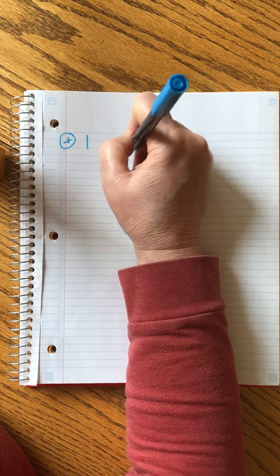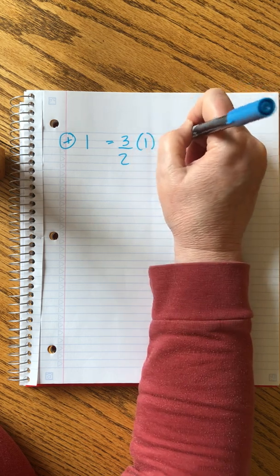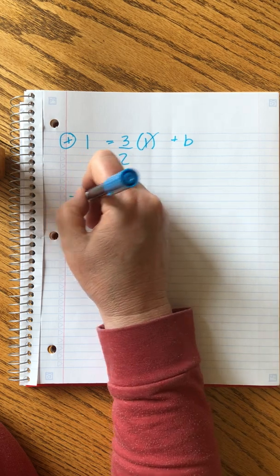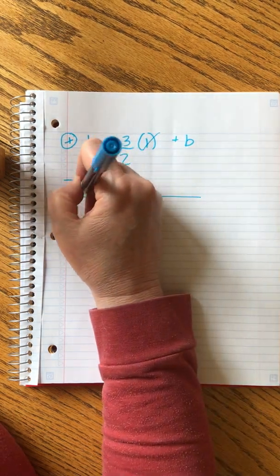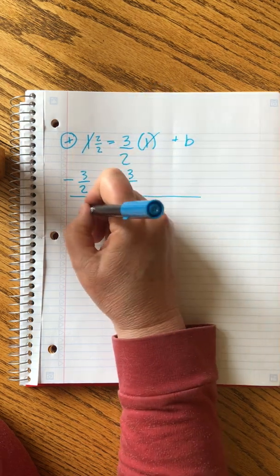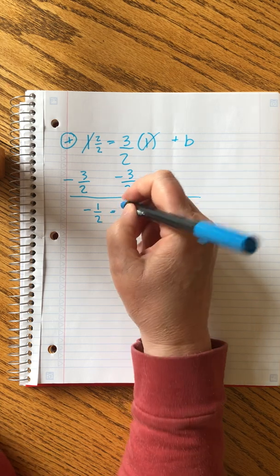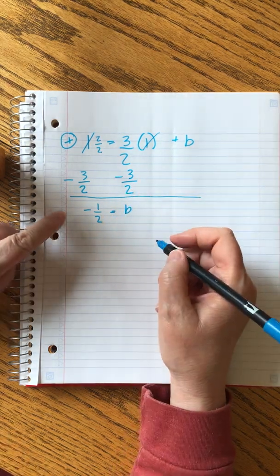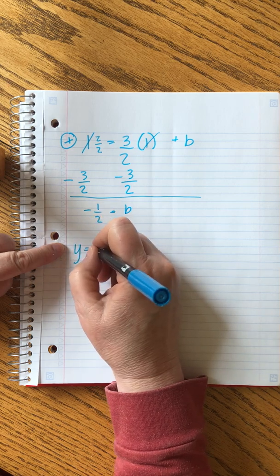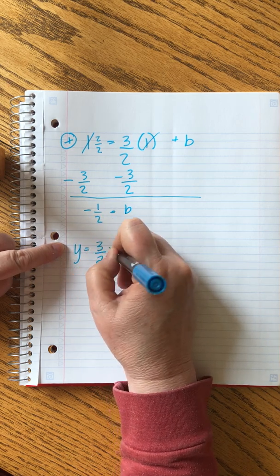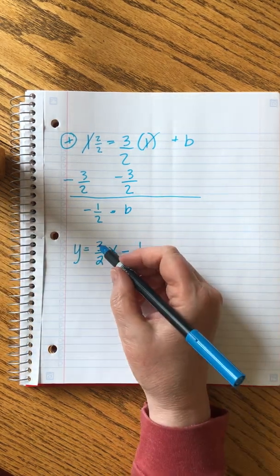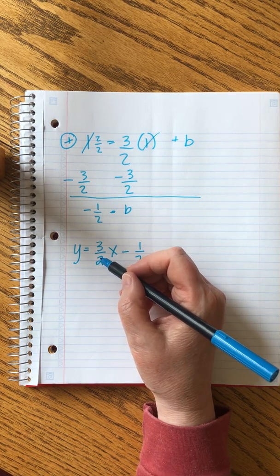1 equals 3/2 times 1 plus b. This is 3/2, so if we subtract 3/2 from both sides, it's going to cause an existential crisis here, so let's turn him into 2/2. And we get -1/2 equals b. So the equation of the first asymptote is y equals 3/2 x minus 1/2. That's the equation of the positive asymptote.